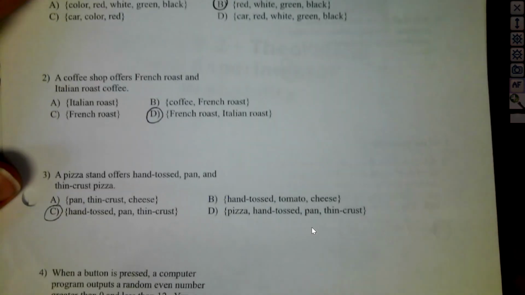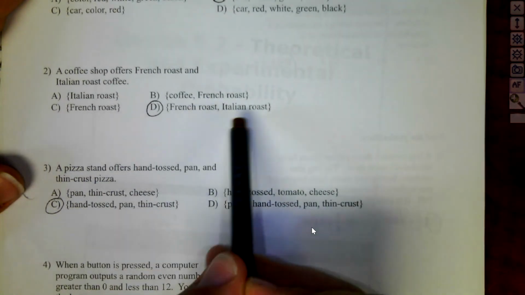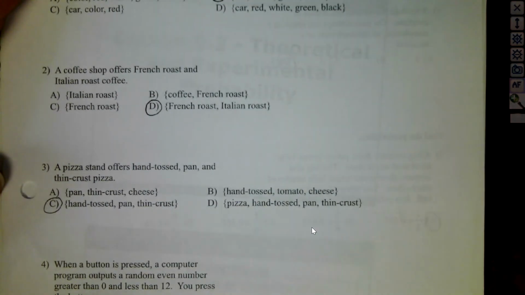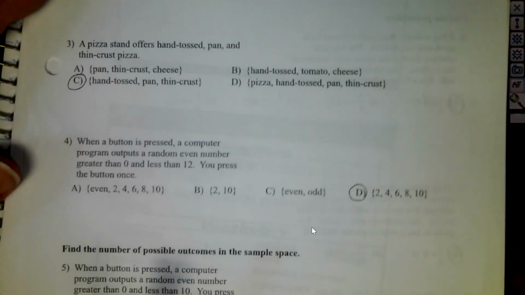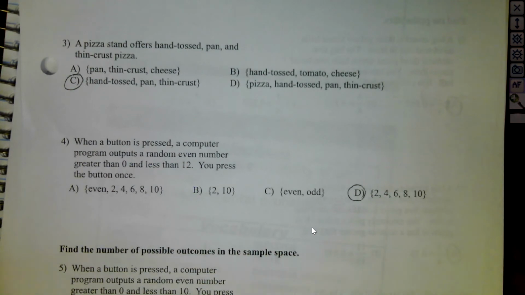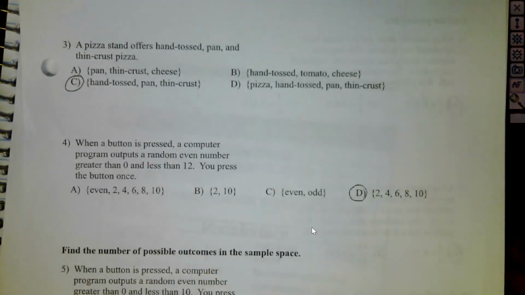A coffee shop offers French roast and Italian roast. What's our sample space? We literally only have two choices, French roast or Italian roast. Am I going too fast, or is this as common sense as that? Okay. A pizza stand offers hand-tossed, pan, and thin crust. How many options are there? There's three: hand-tossed, pan, and thin crust.